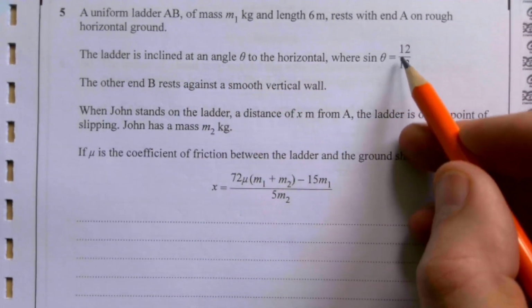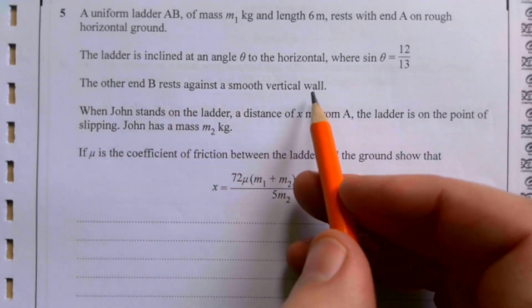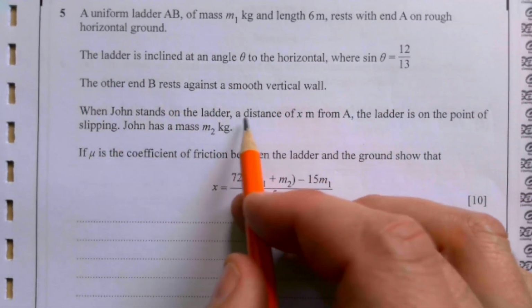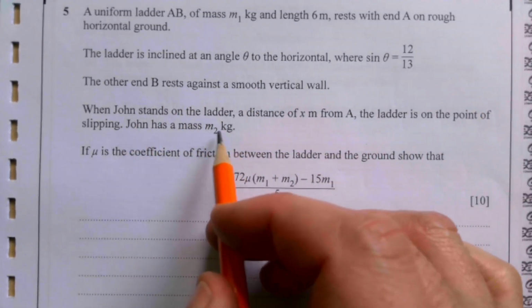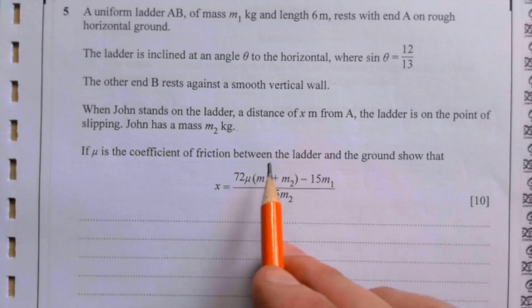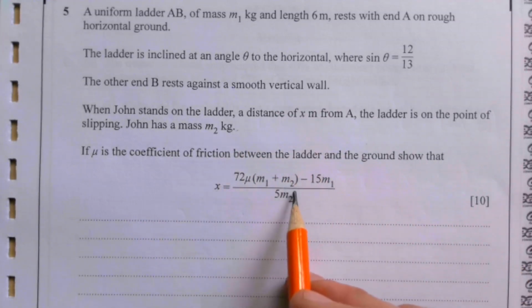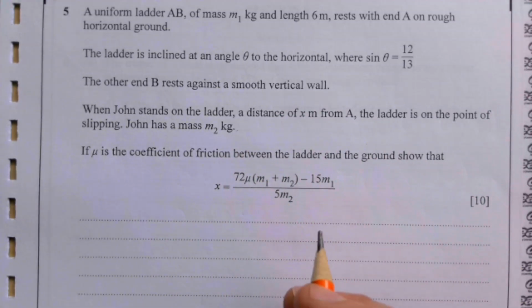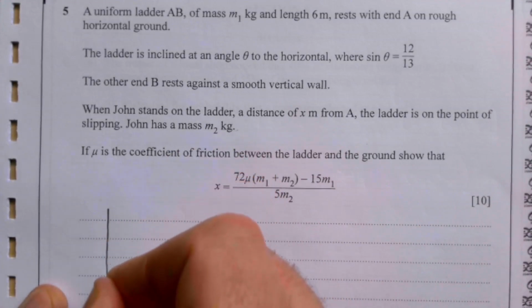I hope you recognise the 12 and 13 there. The other end B rests against a smooth vertical wall. When John stands on the ladder at a distance of x meters from A, the ladder is on the point of slipping. John has a mass of m2. If mu is the coefficient of friction between the ladder and the plane, show that the distance John is from A equals this. So quite a messy looking equation there. So first of all, we need a diagram to work out what's going on.